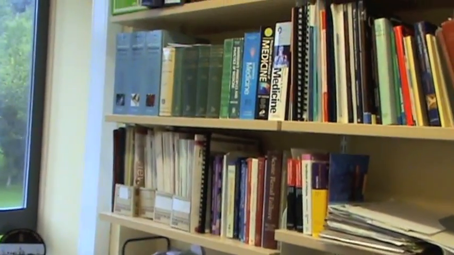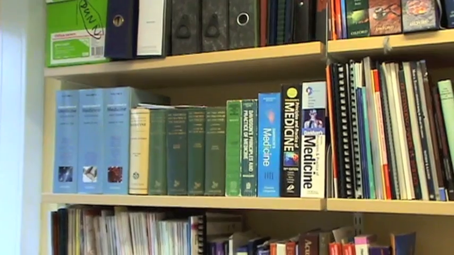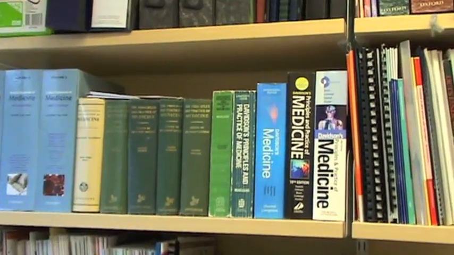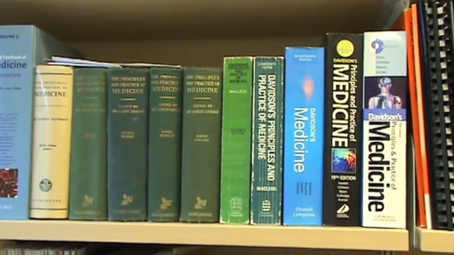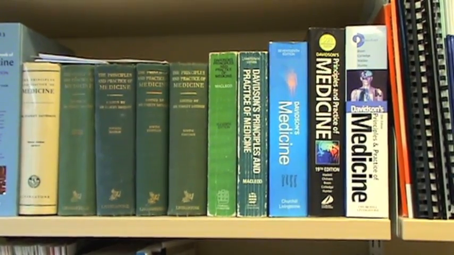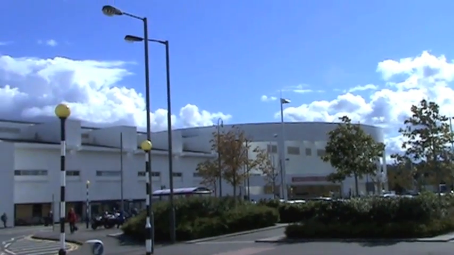The big blue books up here are the Oxford Textbook of Medicine, but next to it is Edinburgh's very own project, Davidson's Textbook of Medicine, first produced in 1952, and here are approximate alternate editions, getting bigger and fatter, but with more colour illustrations ever since.